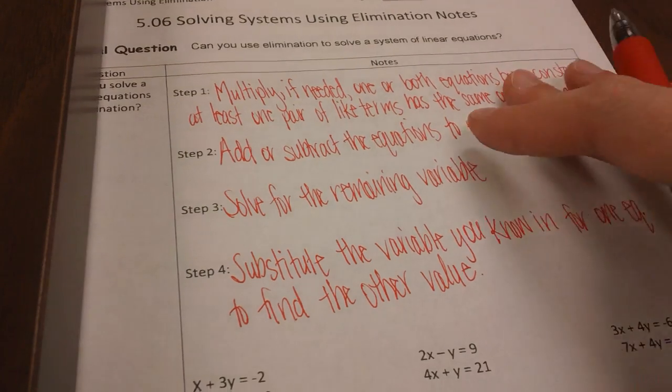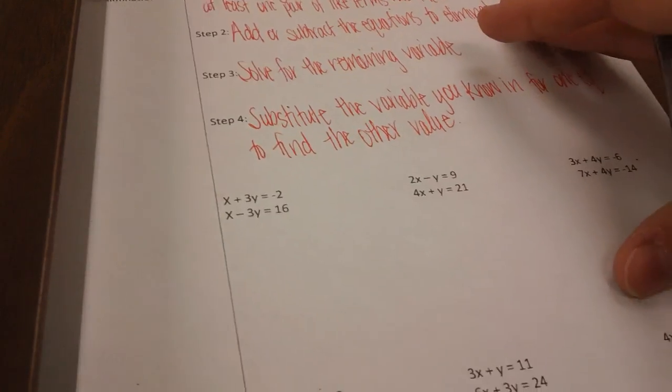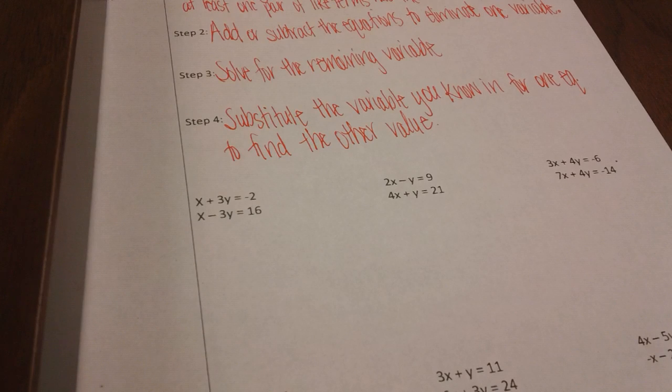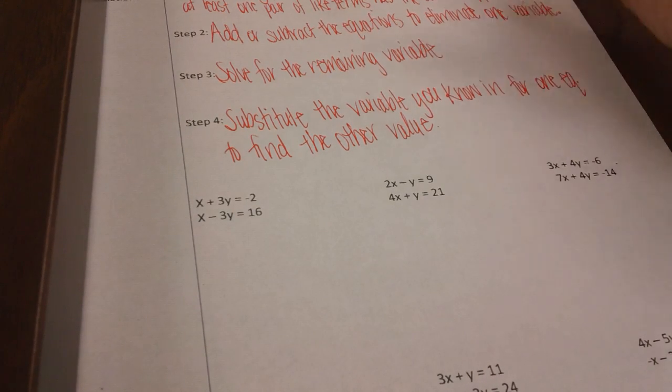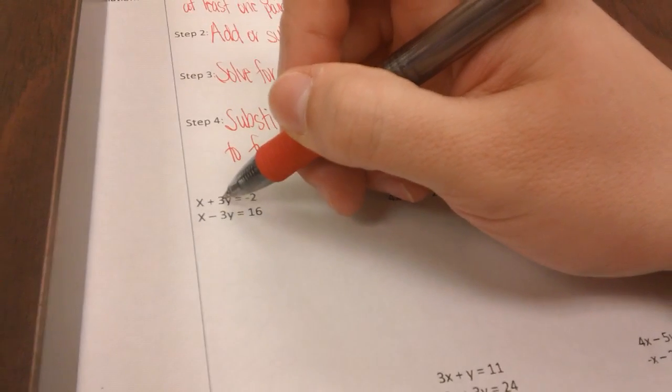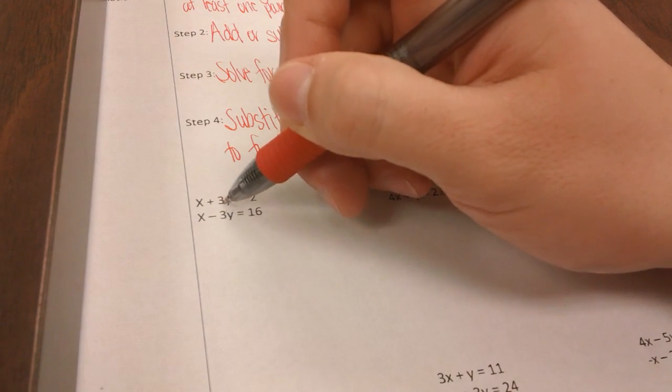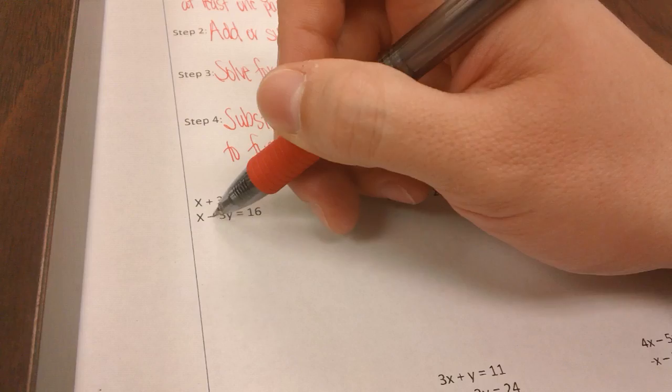So that was a lot of words, but let's go ahead and do some examples. The first one is x plus 3y equals -2 and x minus 3y equals 16. So we look at our two equations and we can see that the y's are already opposites, so +3 and a -3.